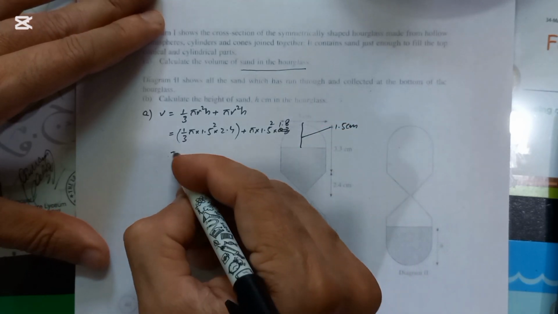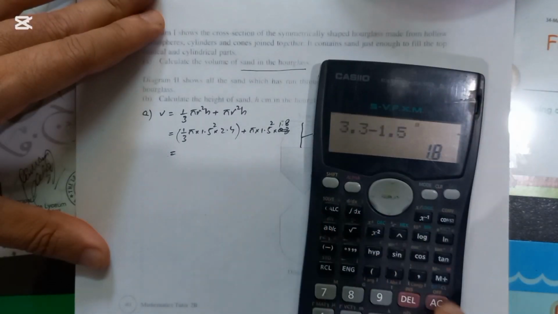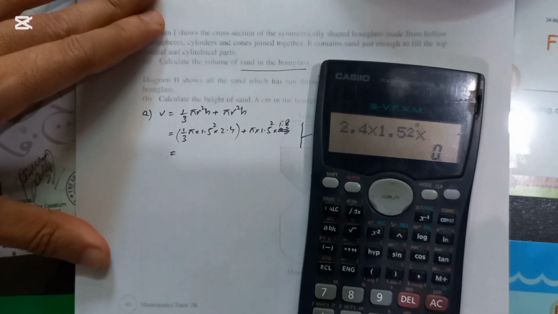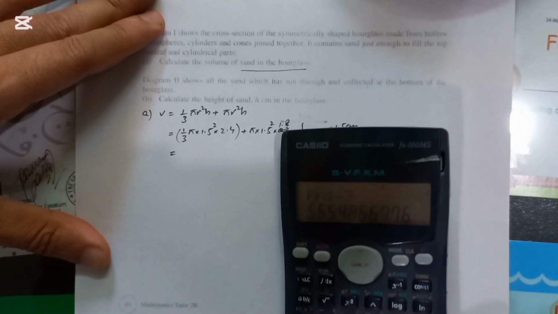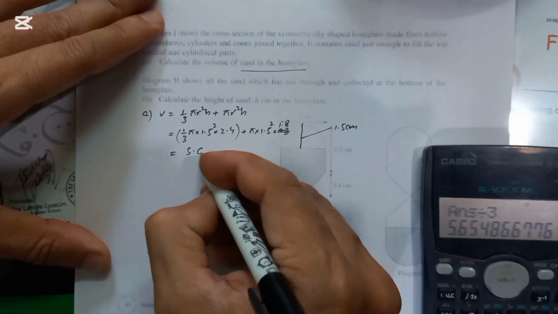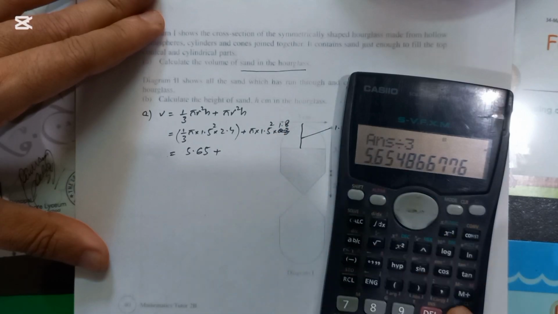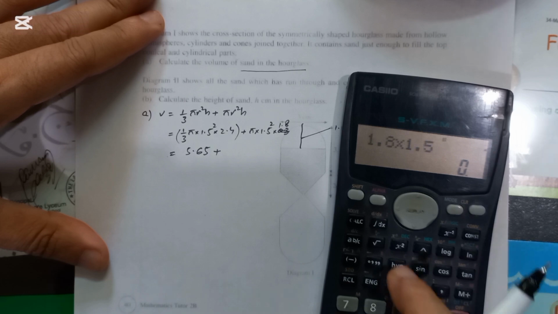So solve it on the calculator now. 2.4 multiplied by 1.5 square multiplied by pi divided by 3. Answer is 5.65, plus, now solve it on the calculator. 1.8 multiplied by 1.5 square multiplied by pi.